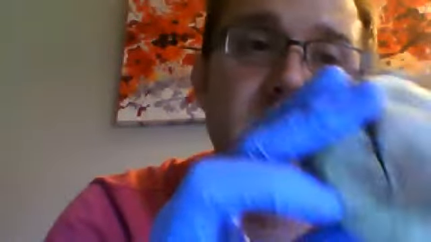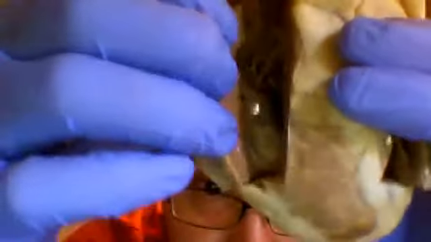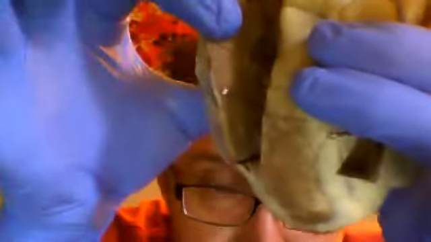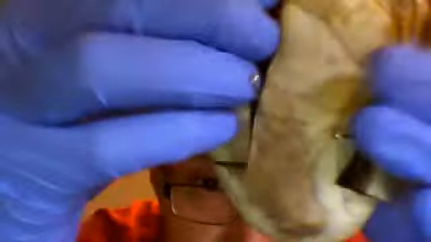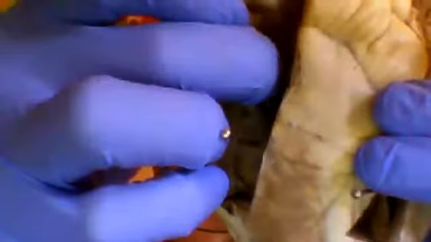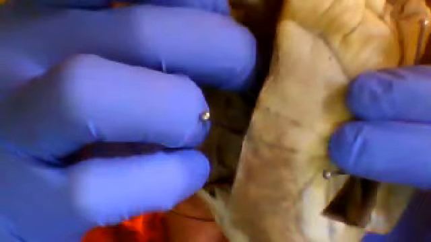If you look on the left side of the heart, you have the left ventricle, which has a much thicker myocardium. See how much thicker that muscle is than the muscle over on that side. And the left ventricle is separated by the AV valve here.